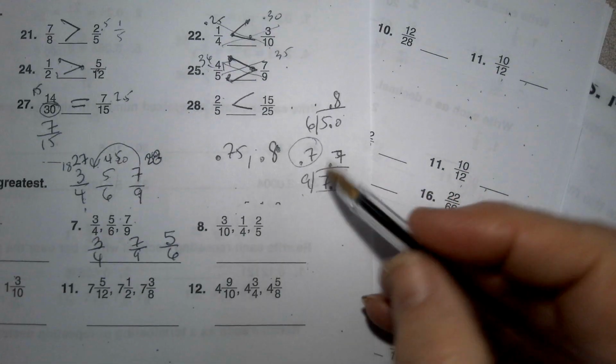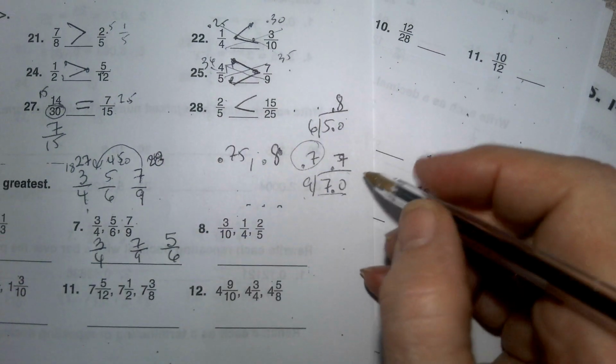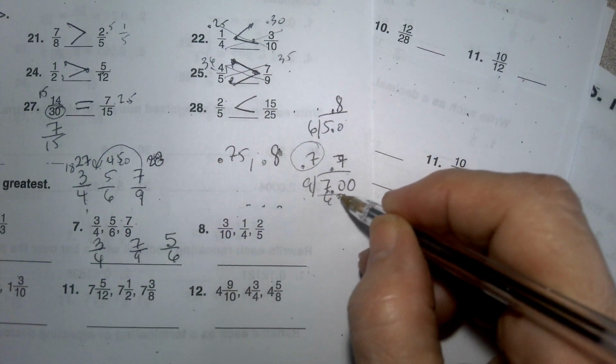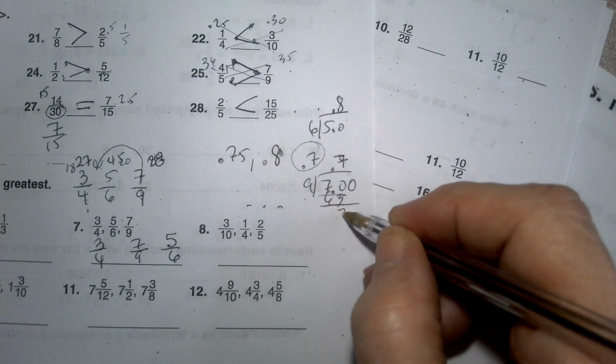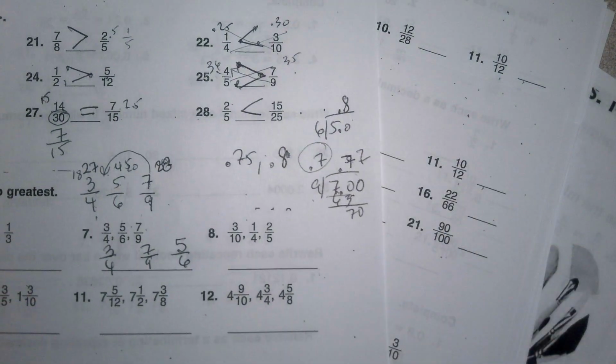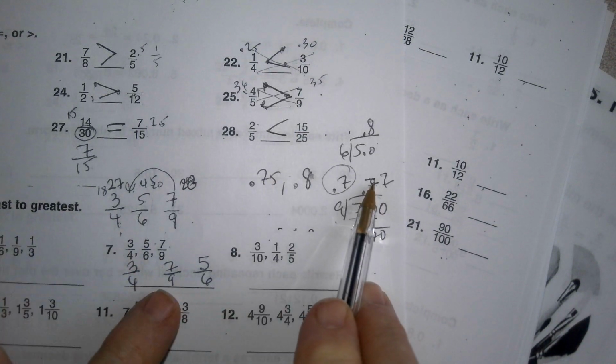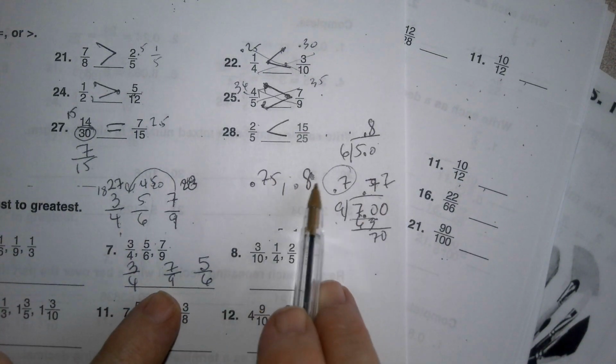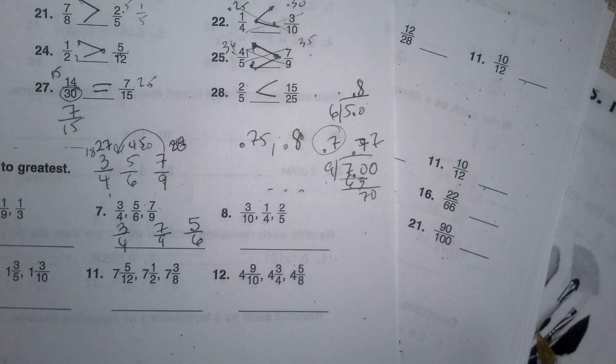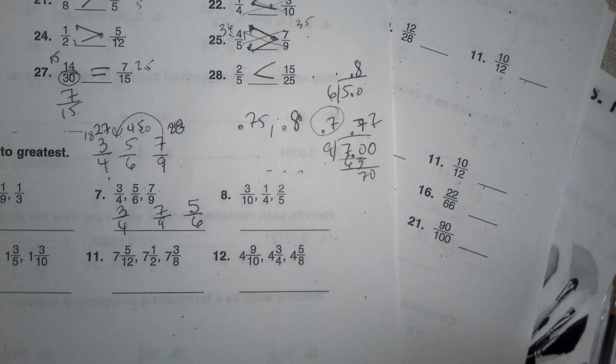No, it's not. I have to go one more, because that's a 7. 7 times that is 63. That goes 70. It's going to be a 7. My smallest one is the 3/4. My next one is the 7/9. And my next one is that one that started with 8, with 8.8, right?